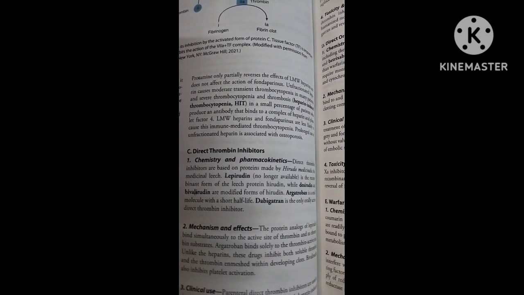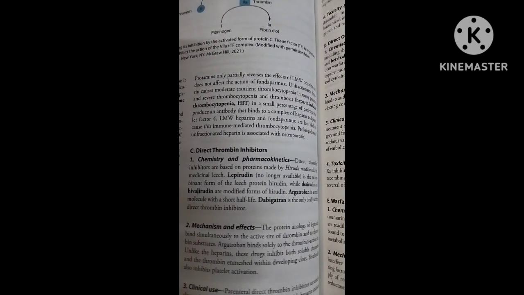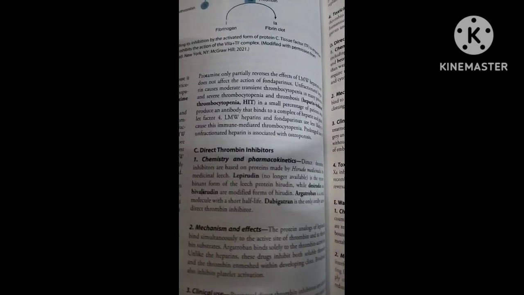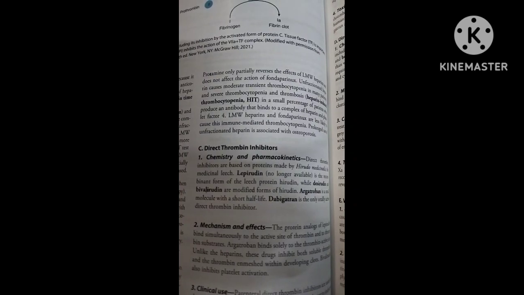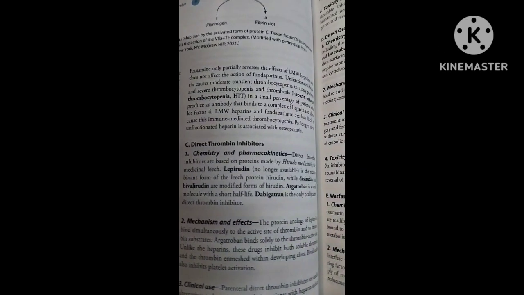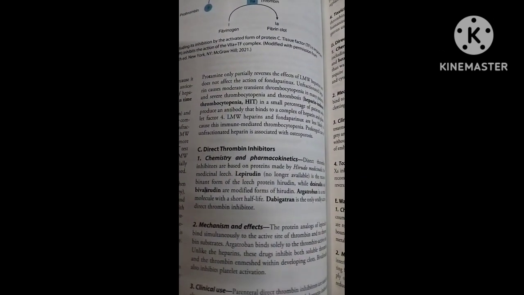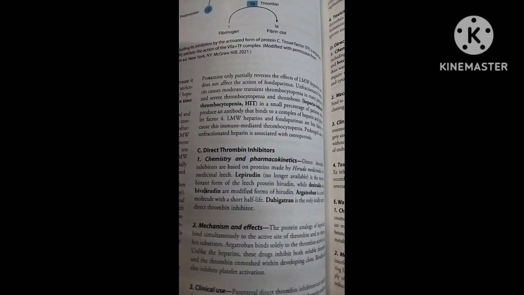Low molecular weight heparin and fondaparinux are less likely to cause this immune-mediated thrombocytopenia. Prolonged use of unfractionated heparin is associated with osteoporosis. So it can cause osteoporosis, it can cause bleeding, and it can also cause embolism and also thrombocytopenia.